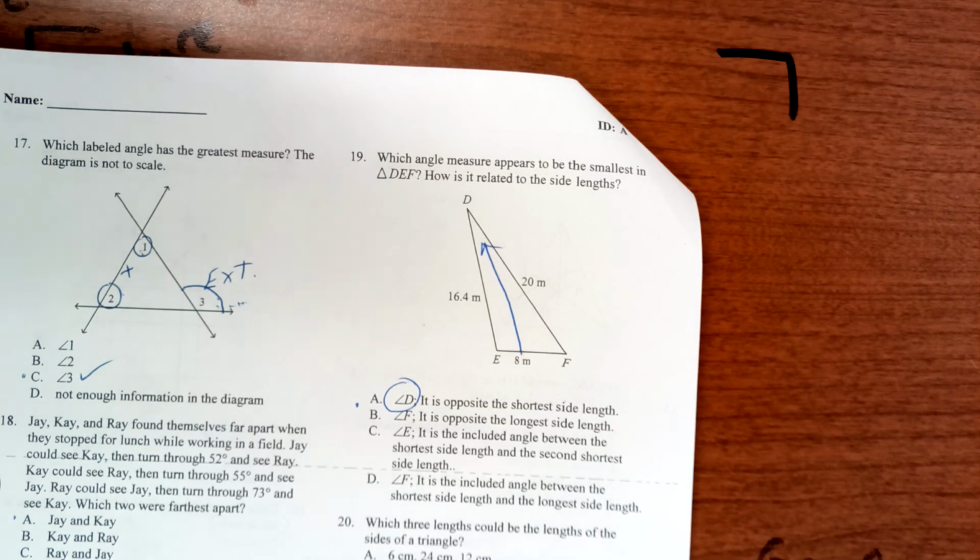Number 20, which sides could be a triangle? Remember, two sides have to be bigger than the third side. So let's take a look at that and see what's going on here. If you add these two up, you get 30, it's bigger than that. If you add these two up, you get 36, bigger than that. You add this up, and you get 18, and 18 is not bigger than 24. So I would not go with that one. That one I don't think works.